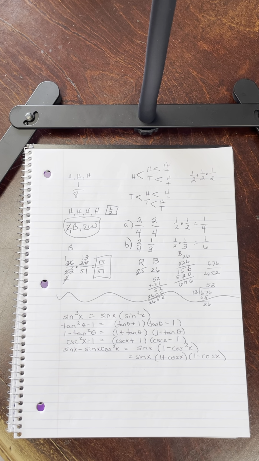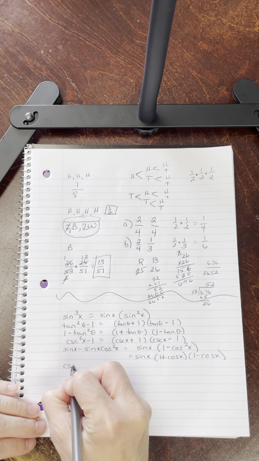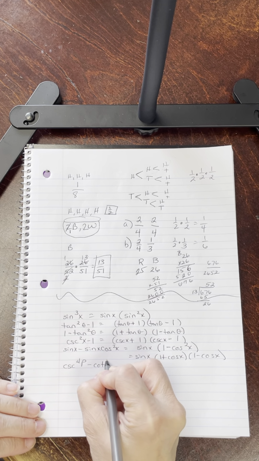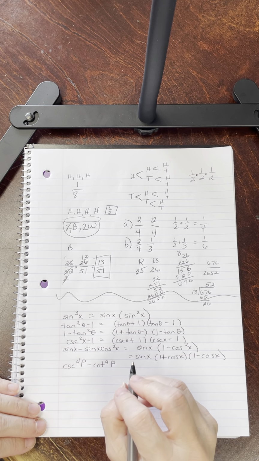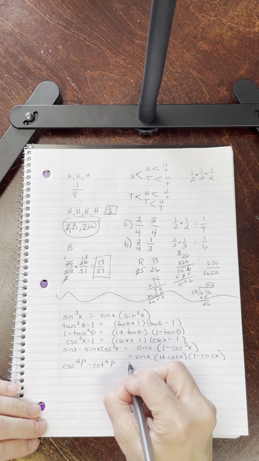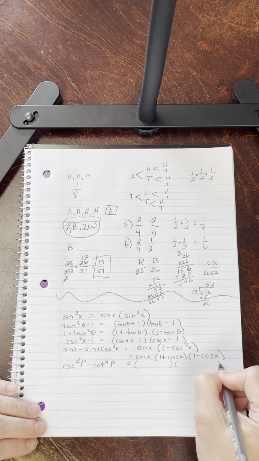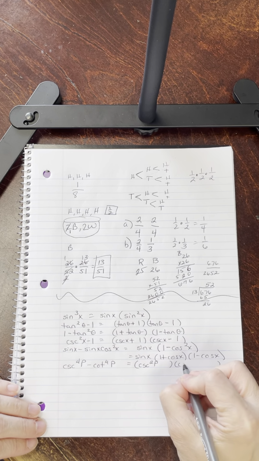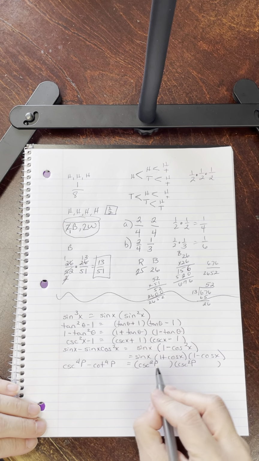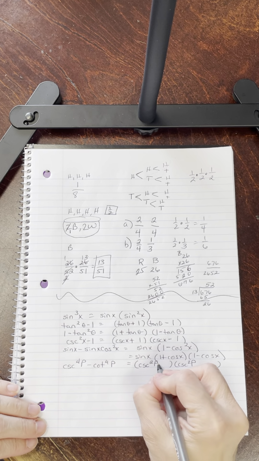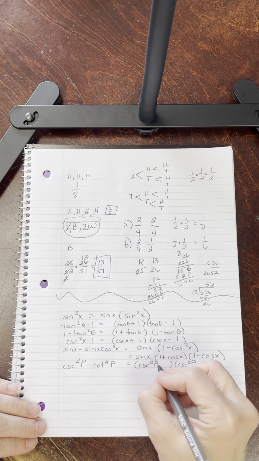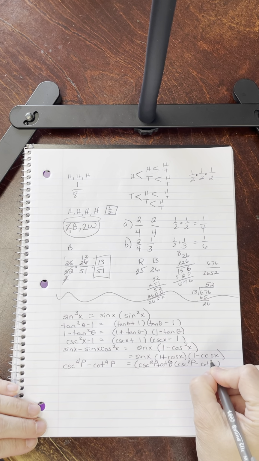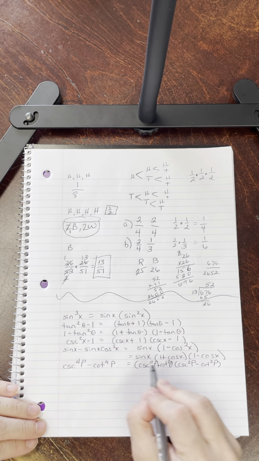What else did they give us? Okay, if you have cosecant to the 4th p, they've changed gears, minus cotangent to the 4th p, you can split that into halves for both. So cosecant, and half of 4 is squared p, cosecant squared p, because when you multiply those together, you get the 4. One positive, one negative, because there's no middle term, and then the same with cotangent squared p. Positive times negative is the negative.